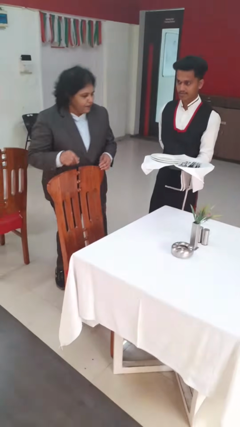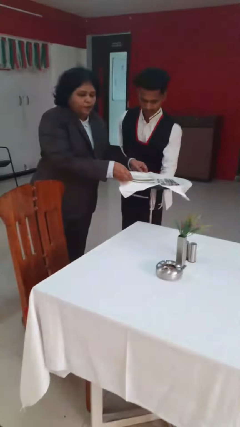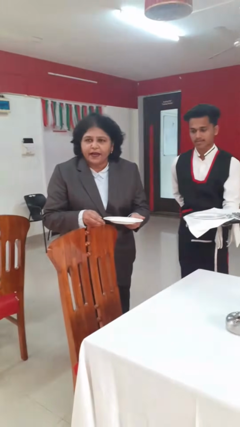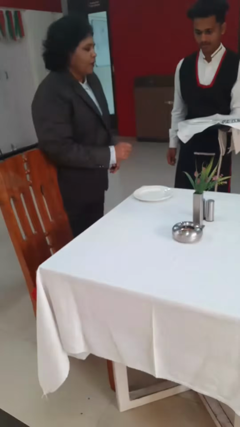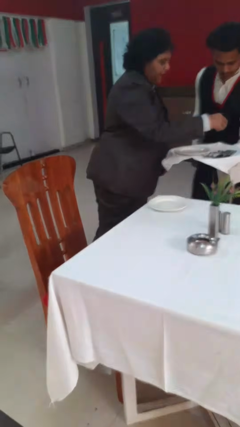So let's start. This is a B&B plate, side knife, or B&B plate and B&B knife. The side plate is placed on the left side of the guest, B&B knife.